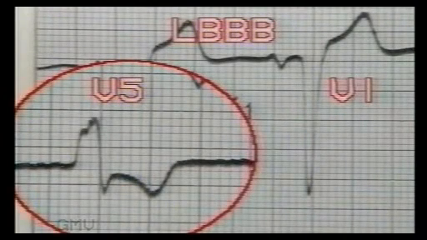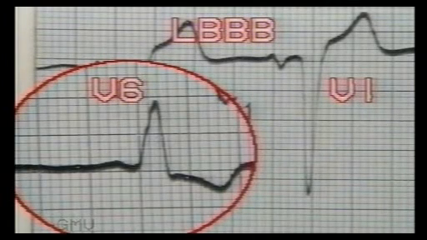This is another ECG of left bundle branch block. See the broad and deep S wave in V1. The inset shows RR dash pattern in V5. This is broad slurred R wave in V6, and also note the inverted T wave.